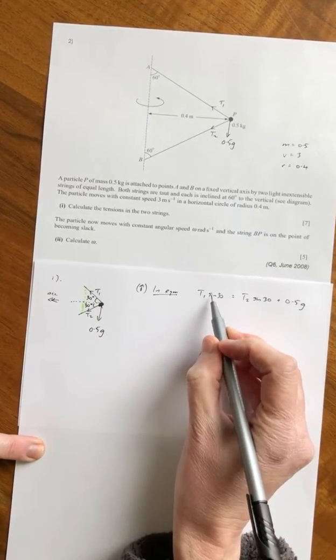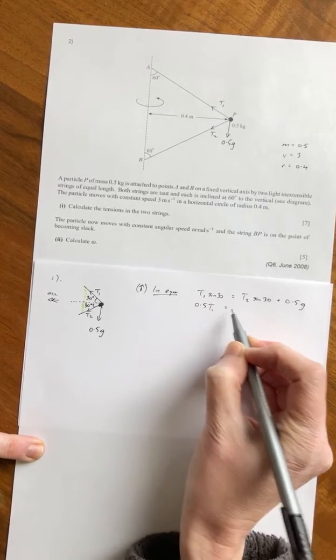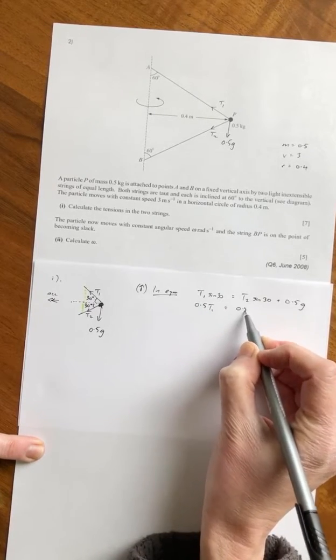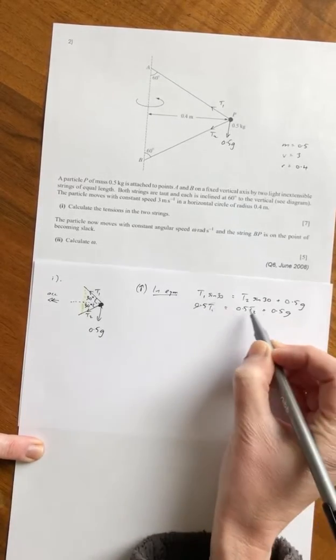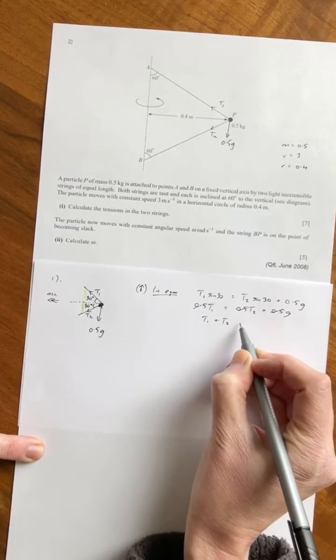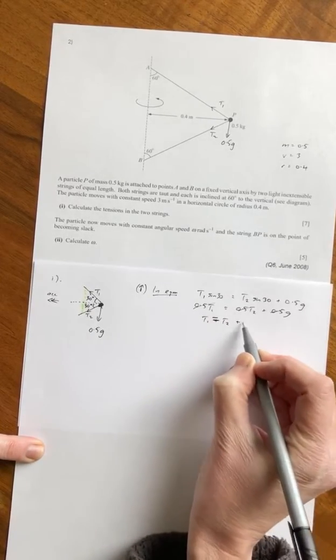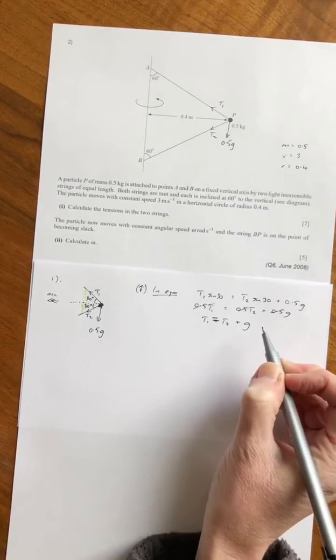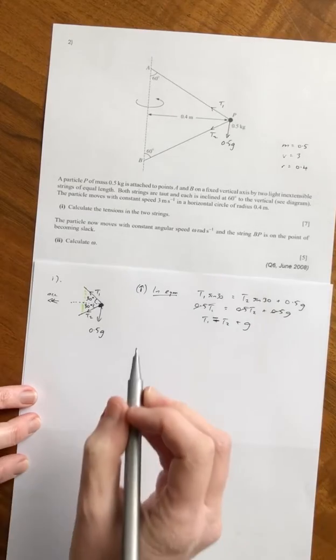And let's just, while we're here, sine 30 is equal to 0.5. So very nicely, we've got 0.5 T1, 0.5 T2, and 0.5 g. The 0.5s all go. So I've got T1 equals T2 plus g. 1 equation, 2 unknowns. So we know the drill.